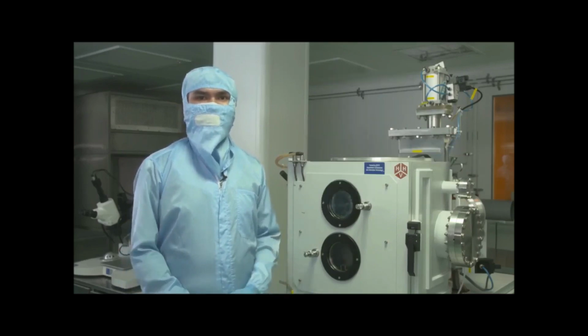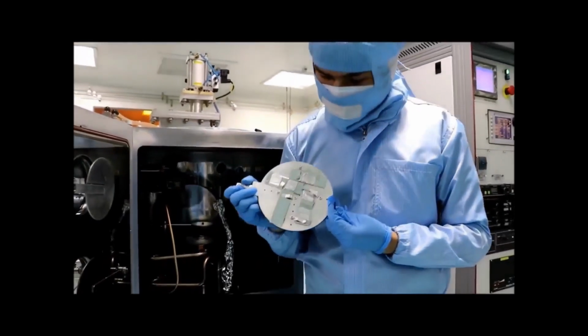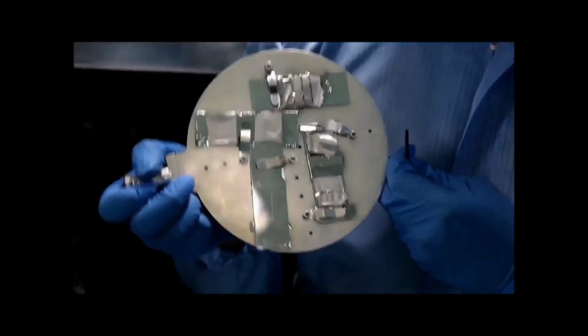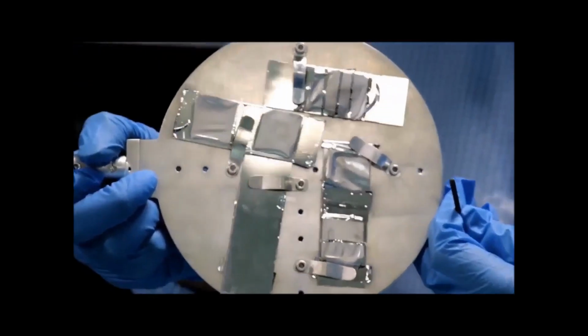This is all the process that we follow for our deposition. This is our silver deposited over the substrate, and it is very uniform, and you can see the silver deposited over the substrate.